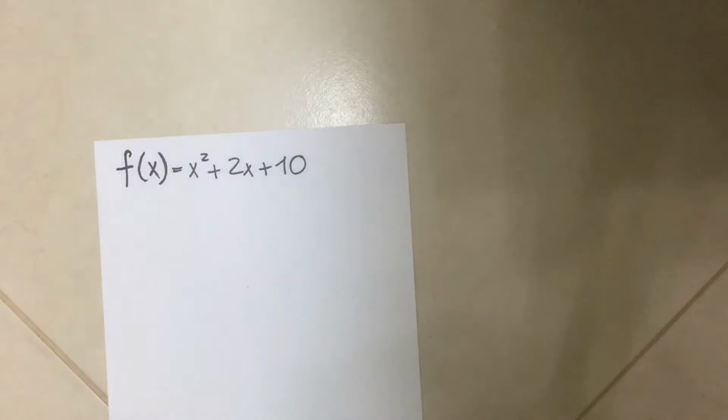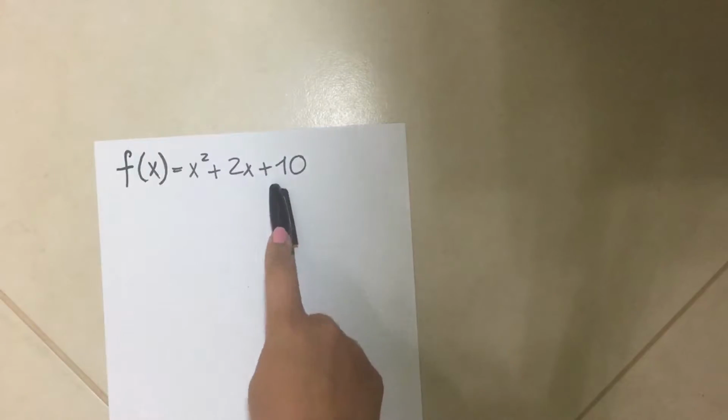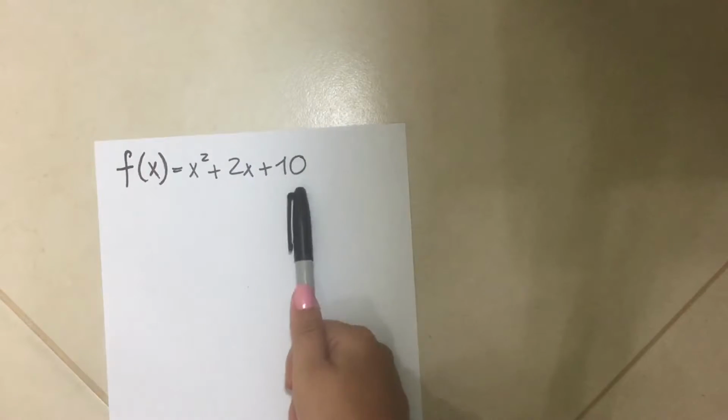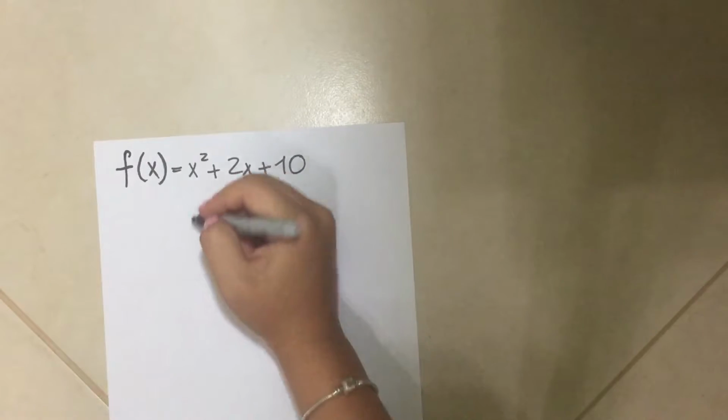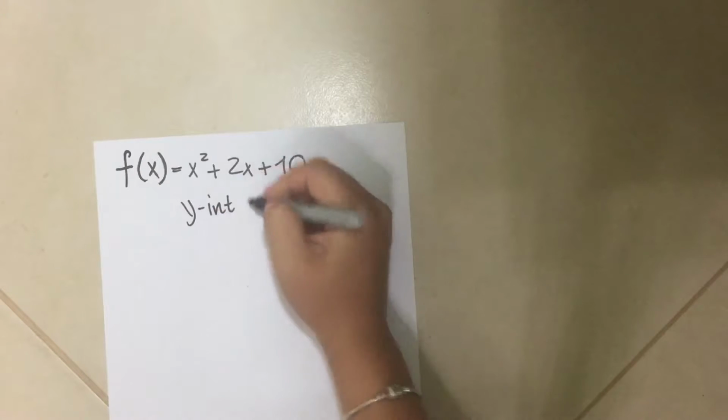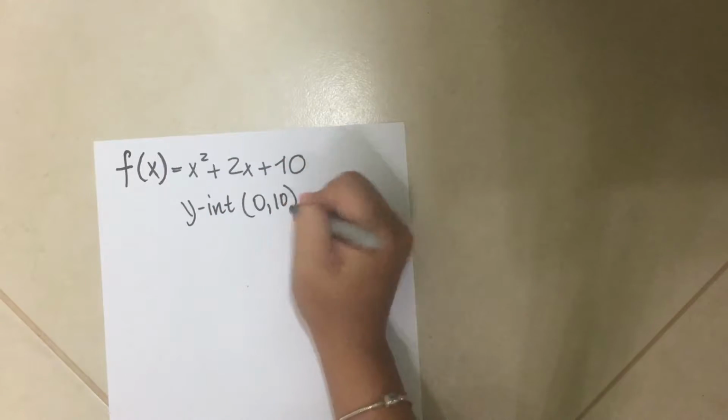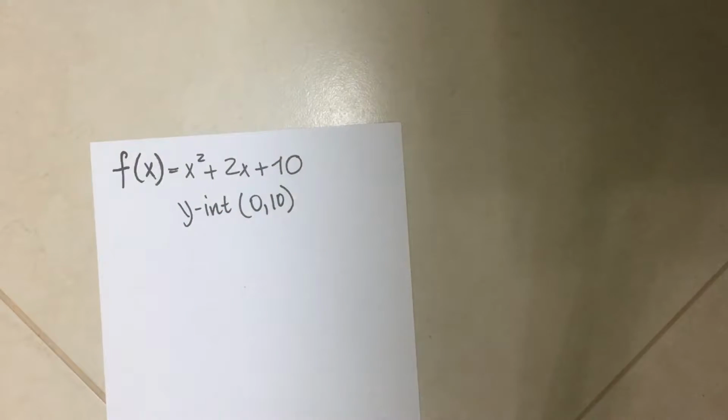So from the beginning, once we look at this function, we know that our c, which is our y-intercept, always takes place here. And in this function, our y-intercept is 10. And we know that right away. This can help us later in order for us to find points on the graph when we will be graphing.